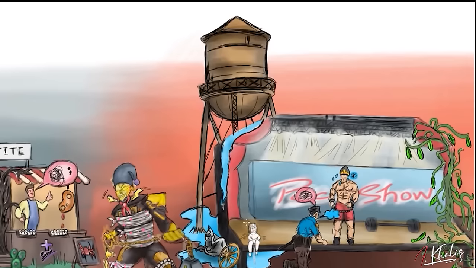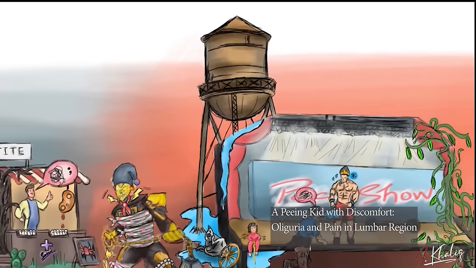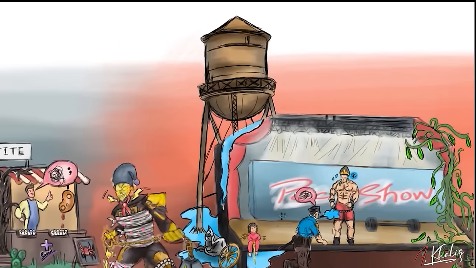Next up, we draw a little kid that was invited to the pet show as a chief guest. Joking. Anyway, we have this kid, and this kid is having urination along with discomfort in lumbar region. So if there's oliguria and discomfort in the lumbar region along with generalized swelling, that's because of nephrotic syndrome.